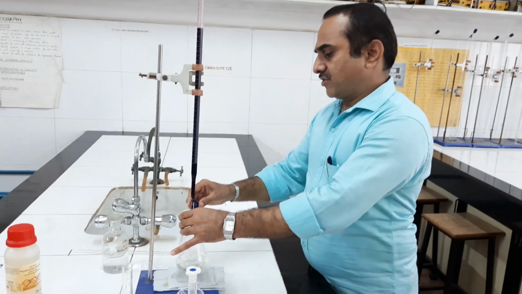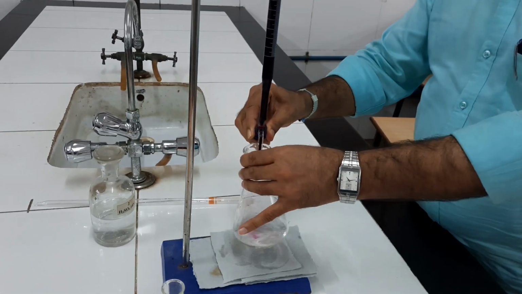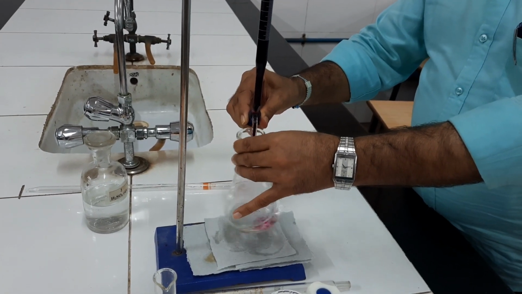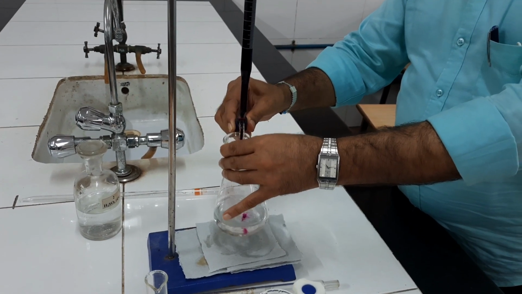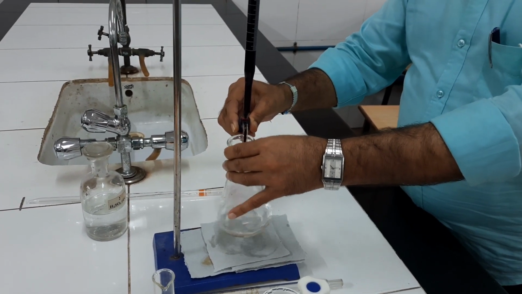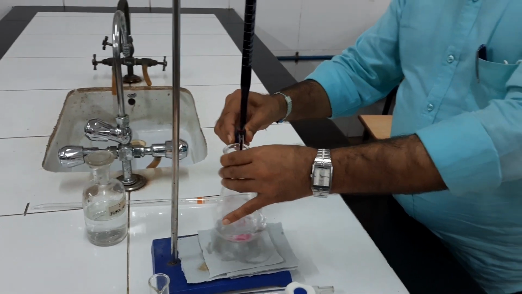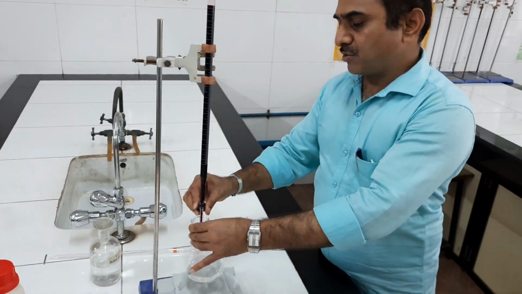Now KMnO4 has to be added dropwise with constant stirring till we get permanent pink color. I am titrating that solution. This is the blank titration. No sample solution is to be taken in case of blank titration. The rest of the solutions have to be taken other than sample solution. So no K2S2O8 is taken.